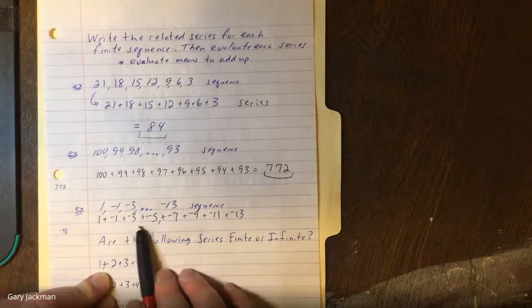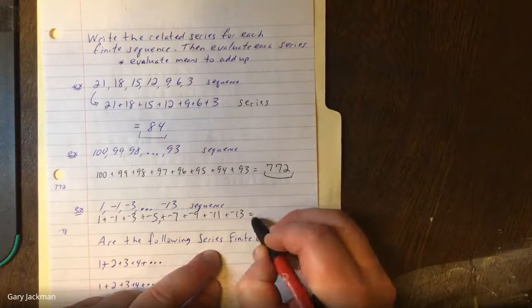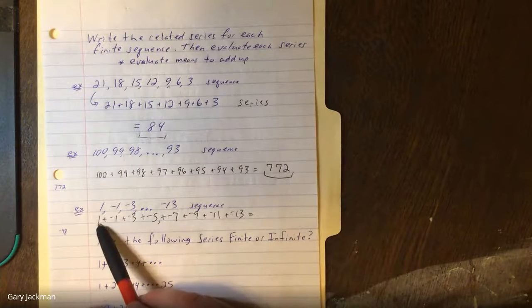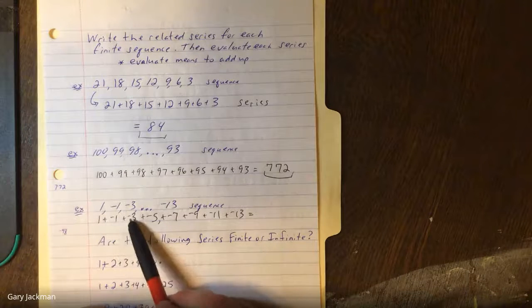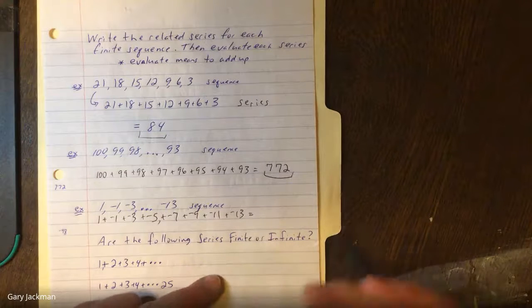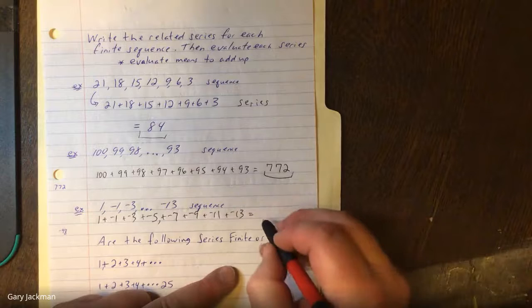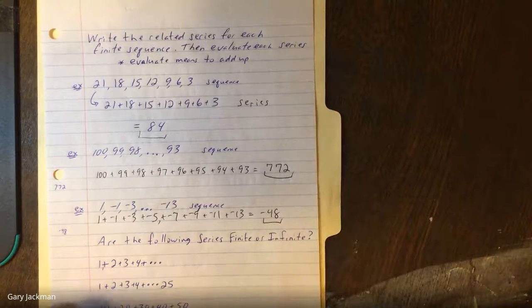So we have this now as a series. We want to find the sum. So we take all these numbers, 1, and when we're adding a negative, we're really subtracting. So this is 1, minus 3, minus 5, on down the list. When we add those all together, or subtract them basically, we end up with negative 48 as our final evaluation of that sequence that we turned into a series.